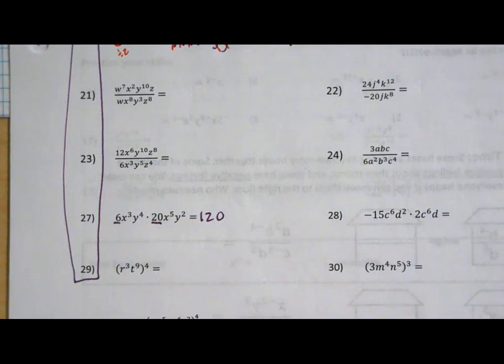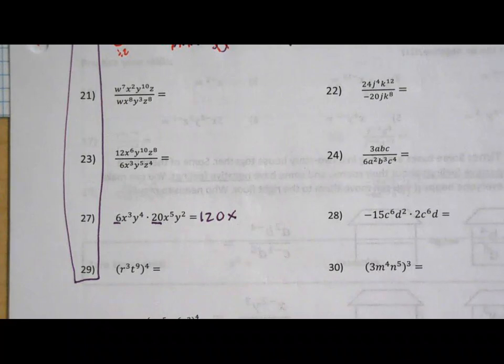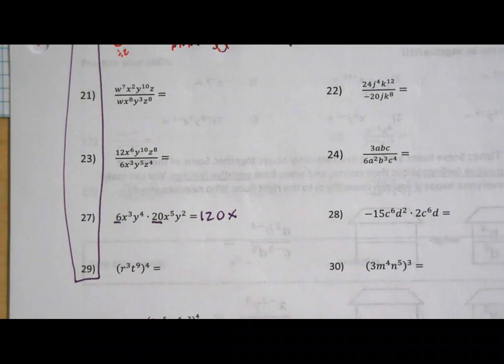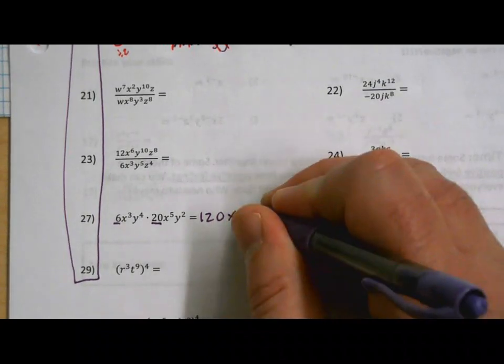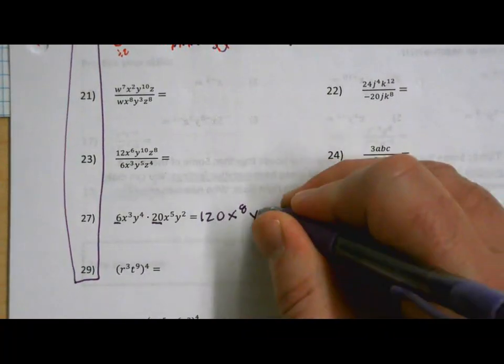And then look at your x's. You've got a 3 and a 5. The tricky thing here is remembering, what do I do with that 3 and 5? Do I multiply them or do I add them? You add them. Good. And same with the 2 and 4 for the y. And that's it.